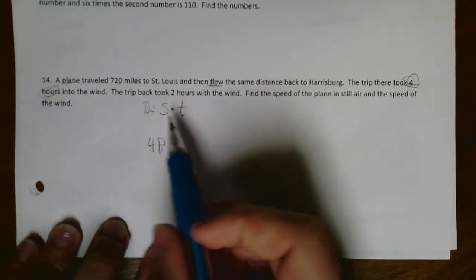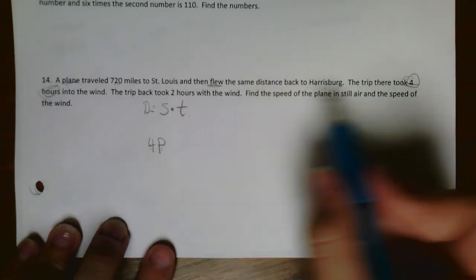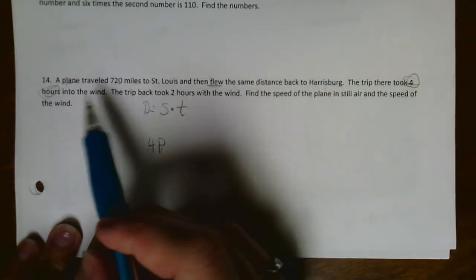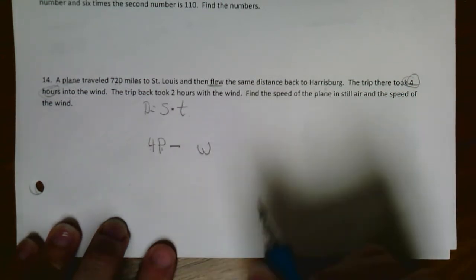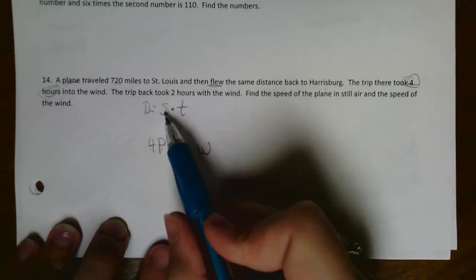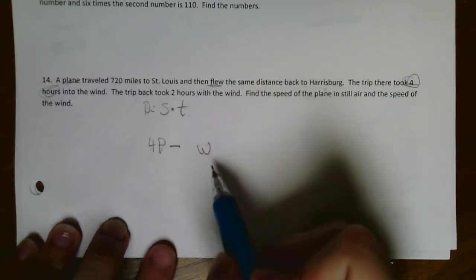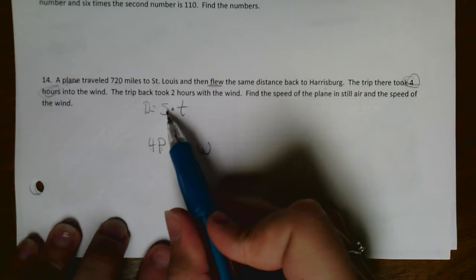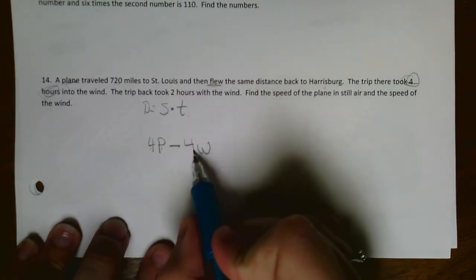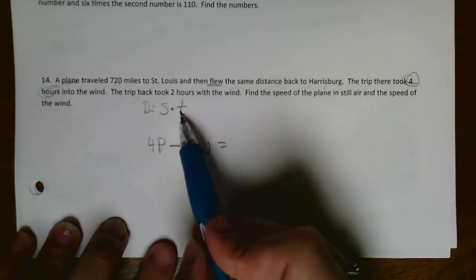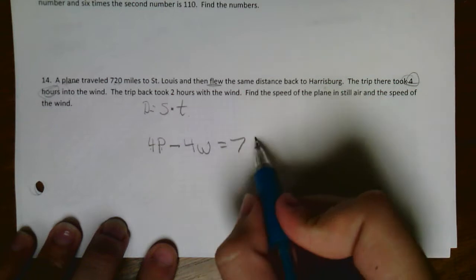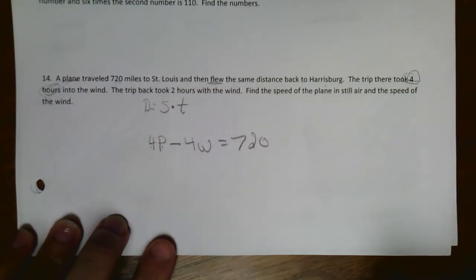And then, of course, this is flying into the wind, which means the wind's actually slowing you down. So you need to be subtracting the wind. But again, the wind is a speed as well. So if I'm looking at finding the distance, I need to have the speed times time. Well, my time was 4 hours. And since this is a distance formula, speed times time, this should be giving you a distance. The distance they gave me was 720.